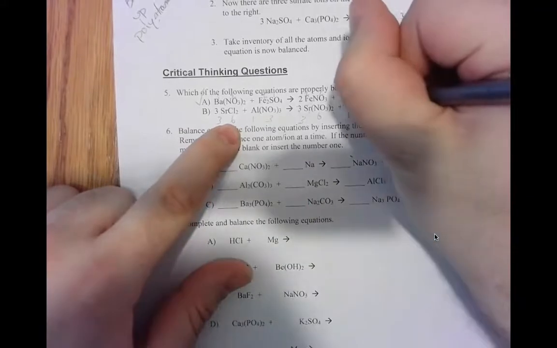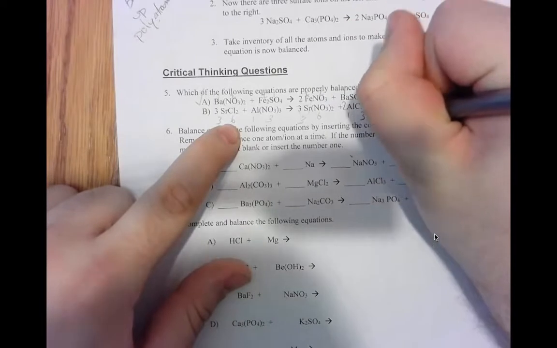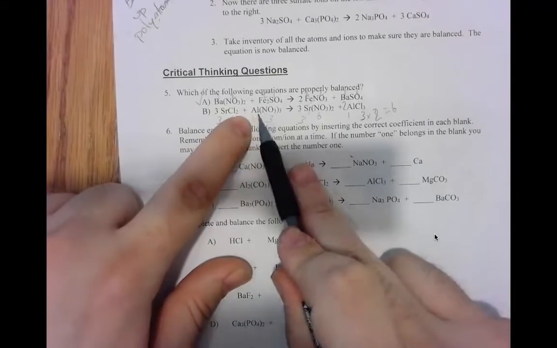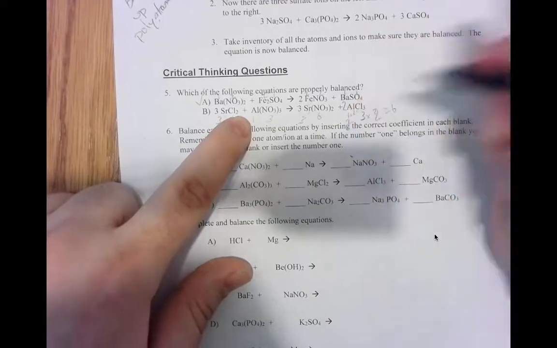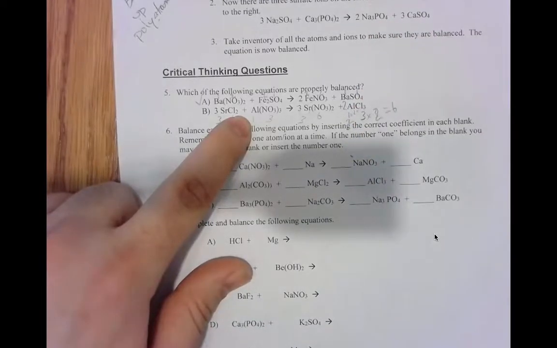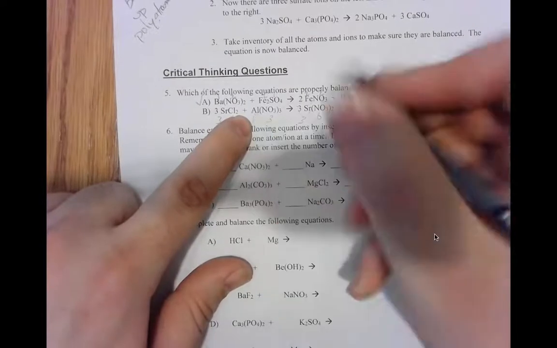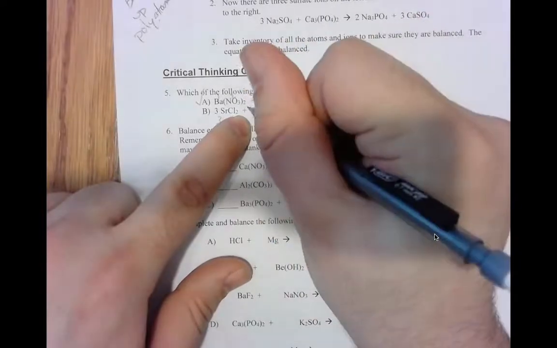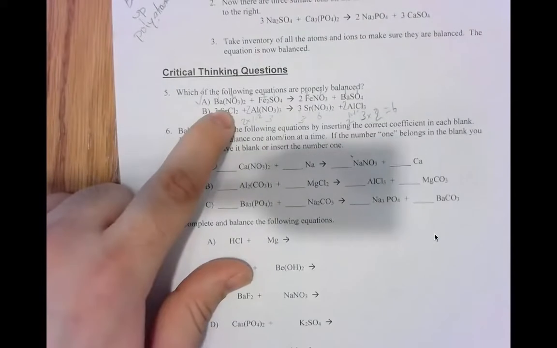We can add a 2 in front. Because 2 times 3 gives us 6. So now our chlorine's balanced. So now we can check the aluminums. Oh, don't forget 1 times 2 now changed how many aluminums we have. There are 2 aluminums. So now we need to add a coefficient to the reactant side. So there's 2 aluminums on the right, 1 on the left. So that means we would add a 2 because 2 times 1 gives us 2.